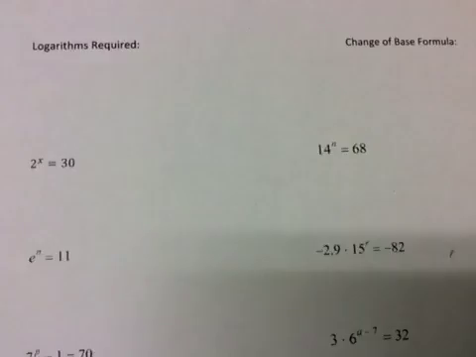Okay, in this next section, you're going to need to use a log, and you'll see why in a second. Before we get into that, I just want to introduce the change of base formula, which I may have already talked about, but here it is again. So we have our log base b of x, and that equals y. And in the change of base formula, what we know is that log of x over log of b equals y.